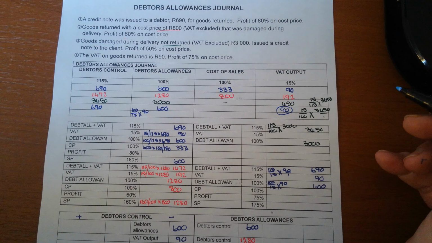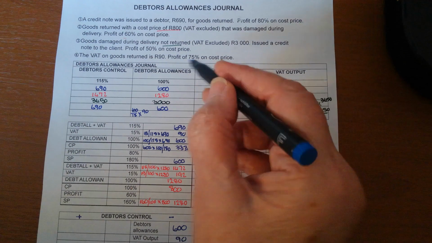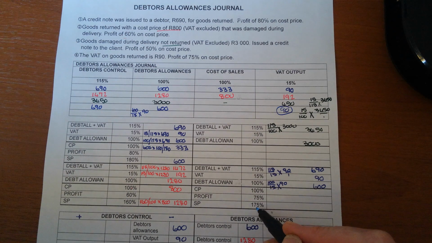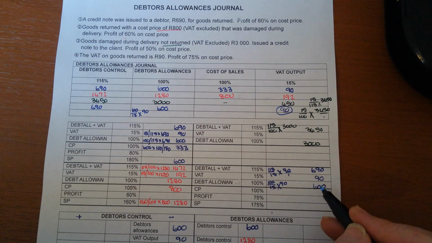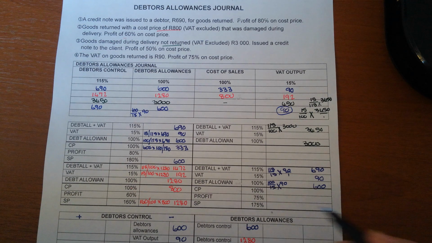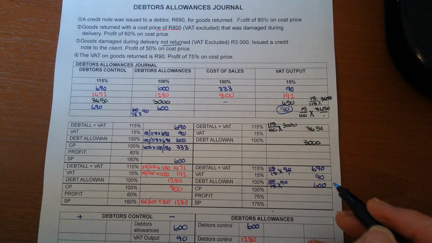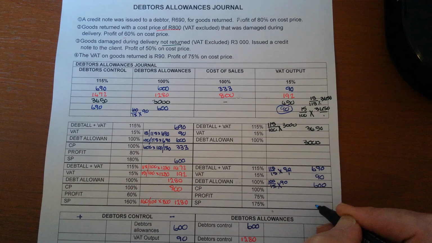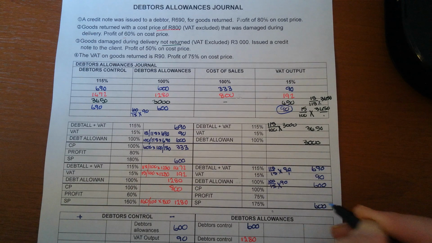Then we make a profit of 75% on cost. So the cost price is 100, profit 75, sales price is 175. We know that the sales price is 600, and that means we can calculate the cost price now. So excluding the VAT, the sales price was 600.